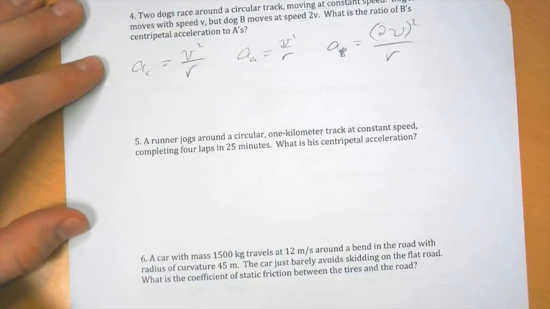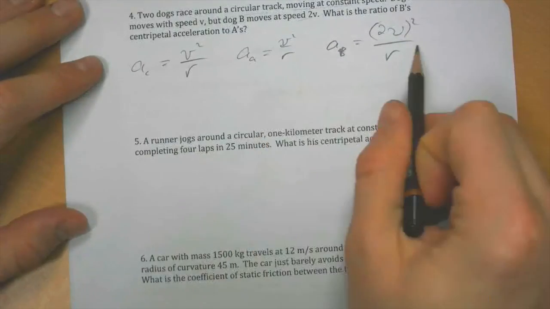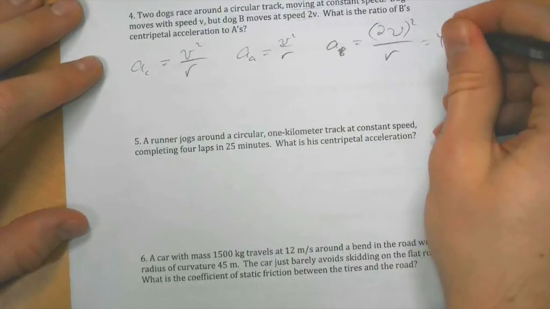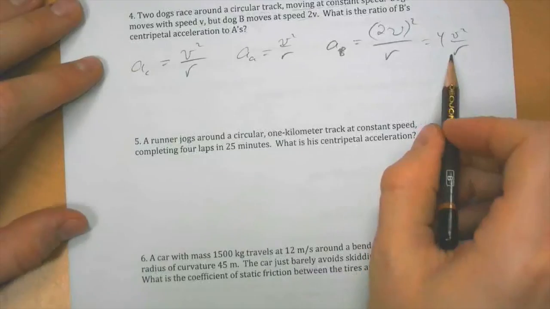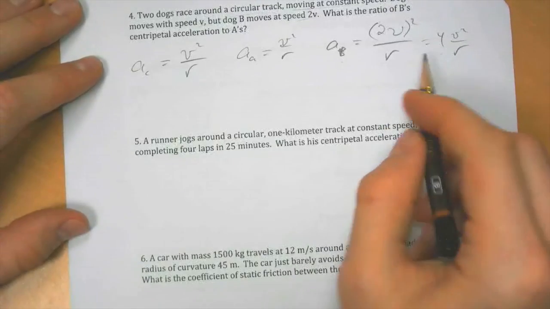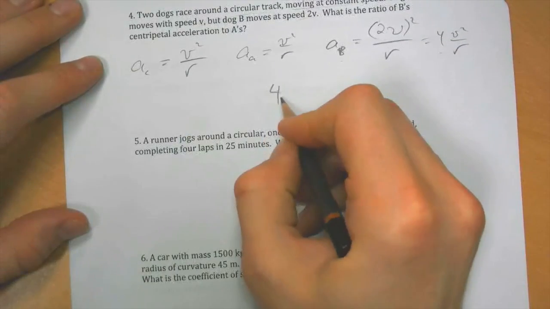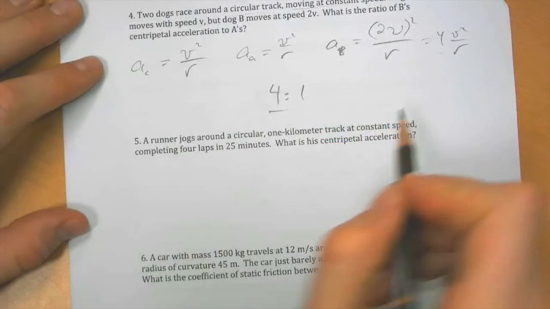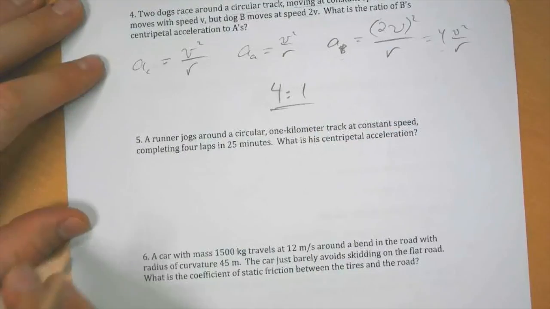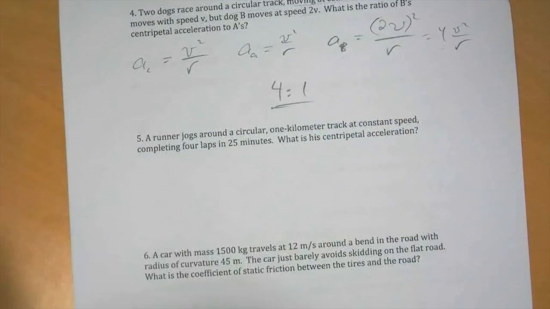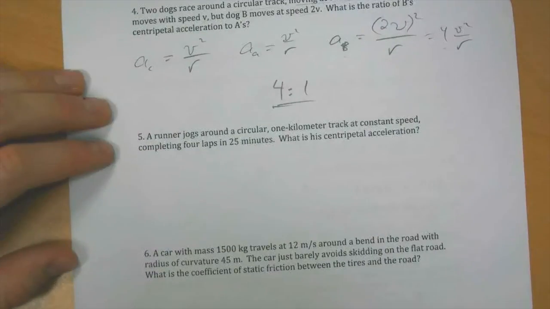So what's the ratio of B's acceleration to A? B is 4 times as big as A, so the ratio of B to A is 4 to 1. Okay, so doubling velocity quadruples the centripetal acceleration.